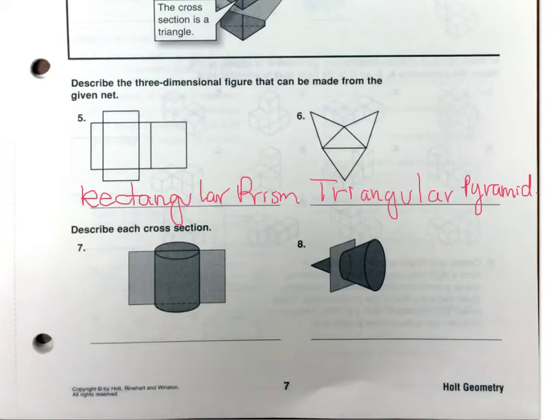Let's move on now to number 7, cross sections. What is a cross section? Do we eat cross sections? We love cross sections, especially when they're white or yellow. Eggs? No, it's not eggs. Cake. You would think.